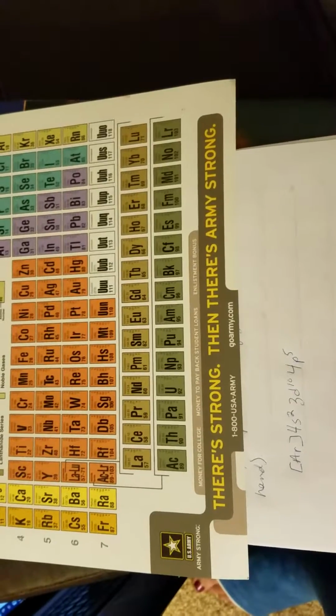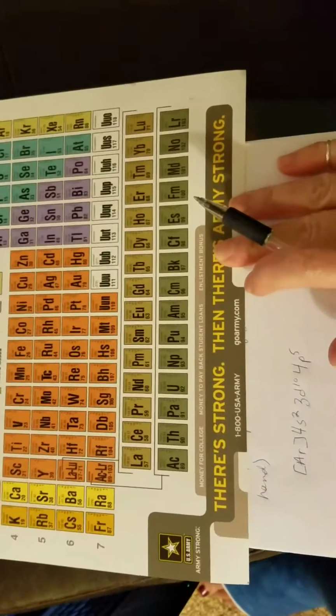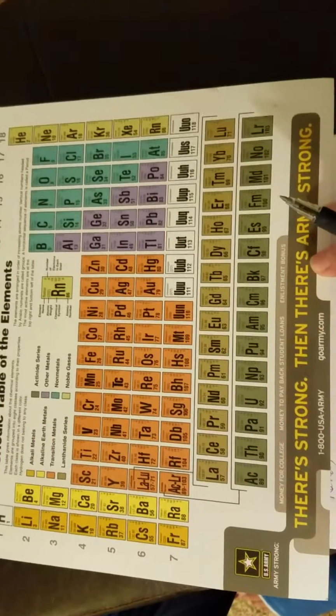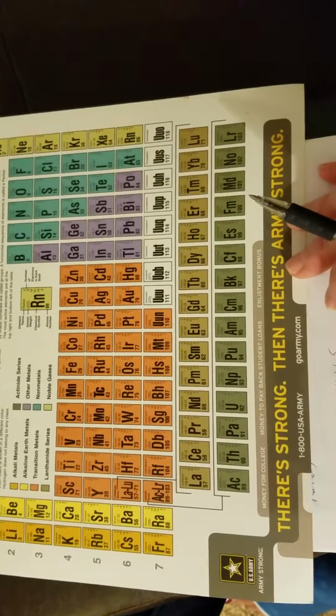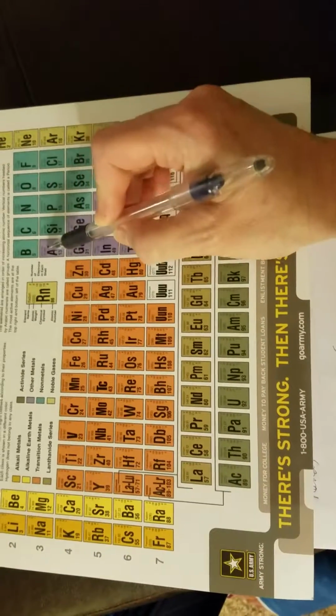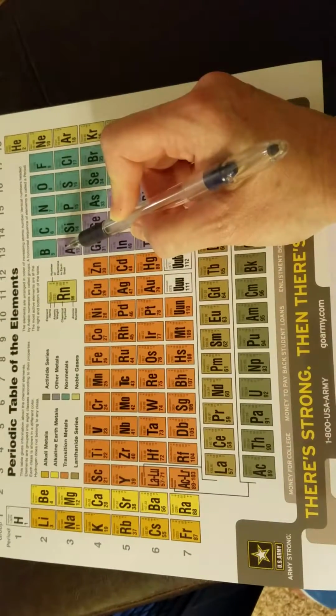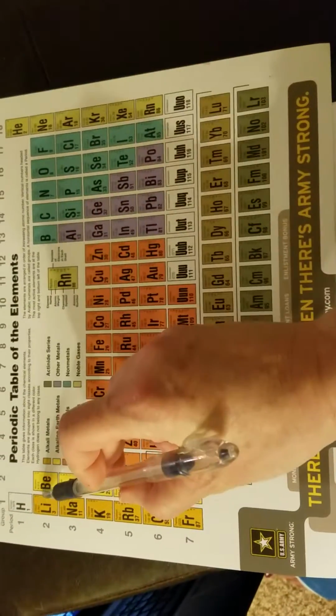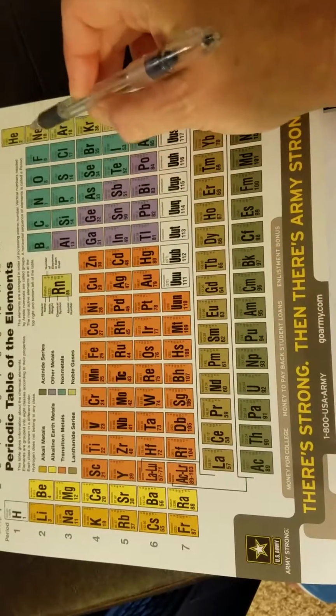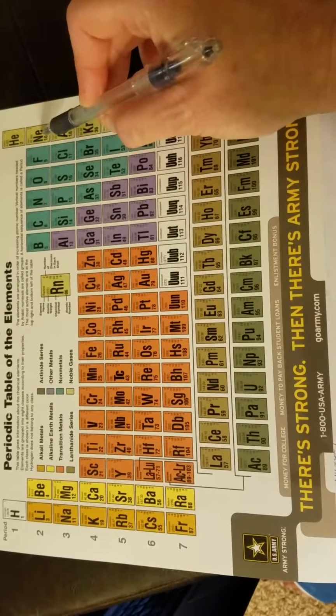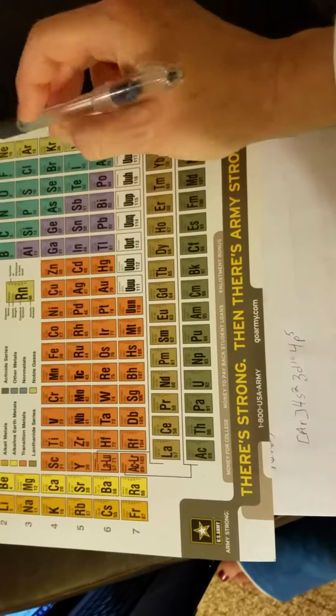So let's do another one. What if we did, I don't know, let's just pick one. Aluminum. If we did the noble gas configuration for aluminum, I would go to the period above. I would use that noble gas, which is going to be neon. And then I would finish the rest.